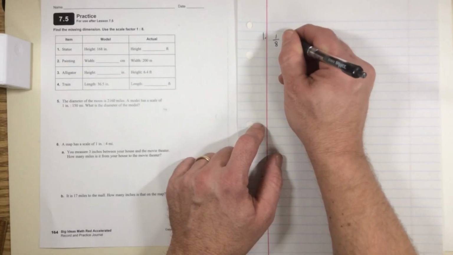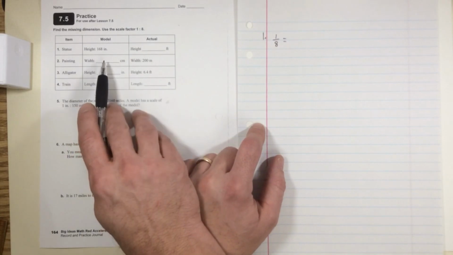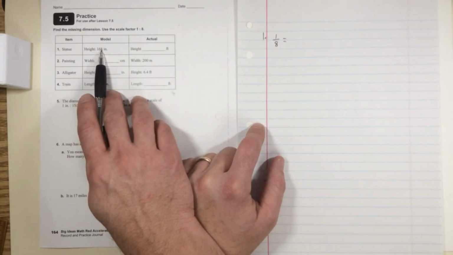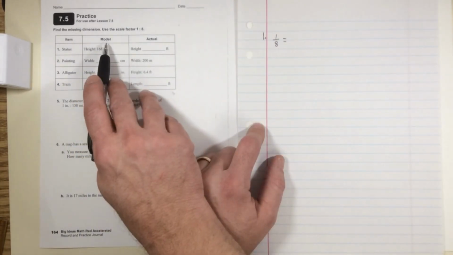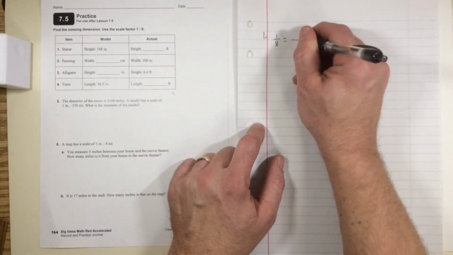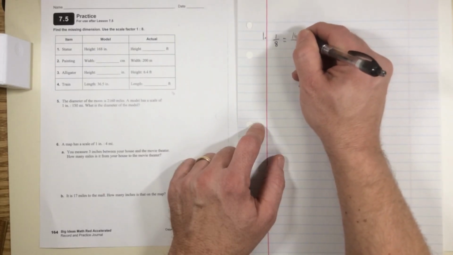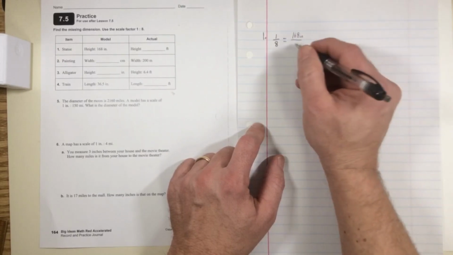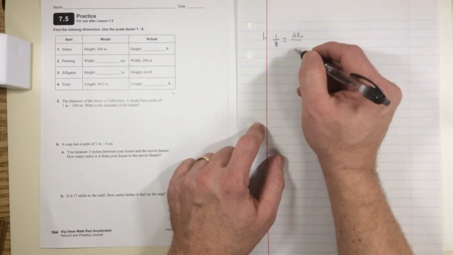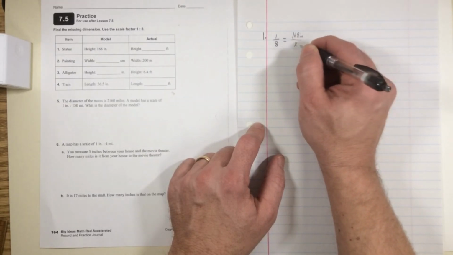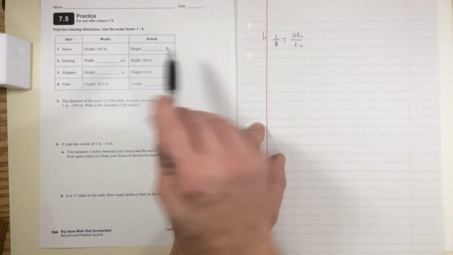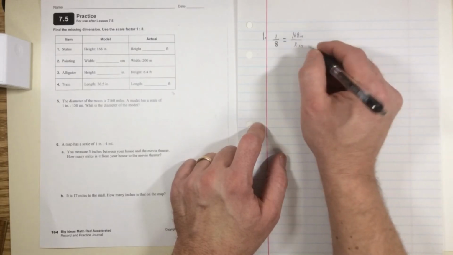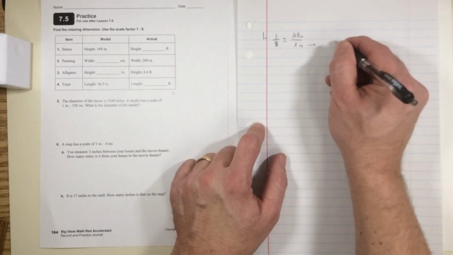So 1 to 8 equals, we're setting up a proportion here, 168 inches. Remember, the model goes on top of the proportion on this side, so 168 inches. And that's going to give us whatever goes down here. We'll call it X inches. Now, we're not going to end in inches because they want it in feet, but we'll get it in feet in a minute.